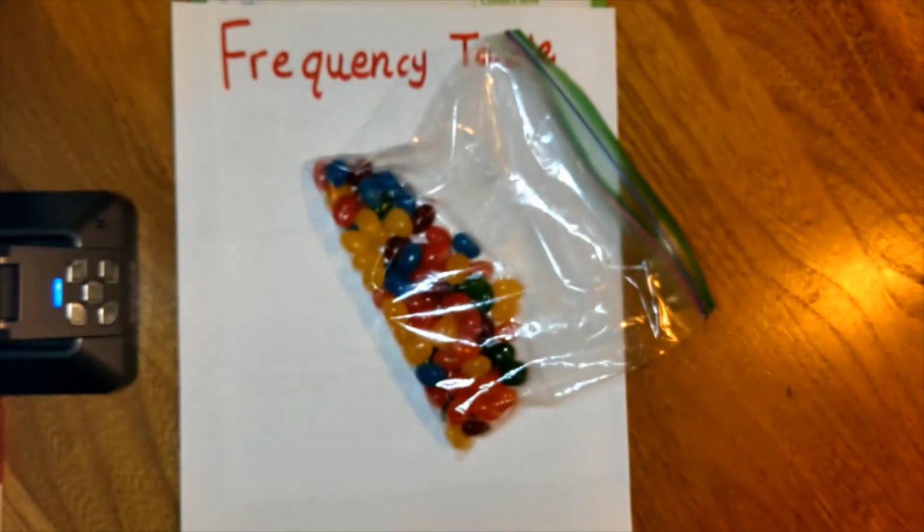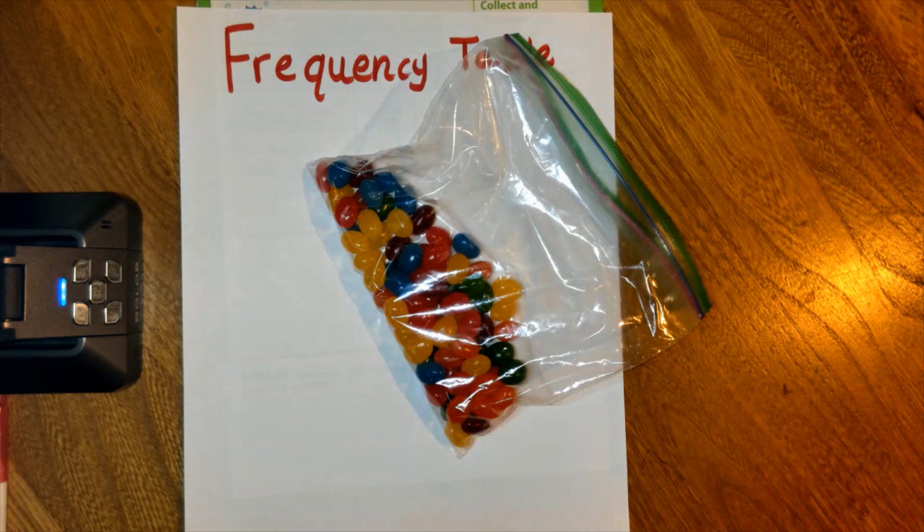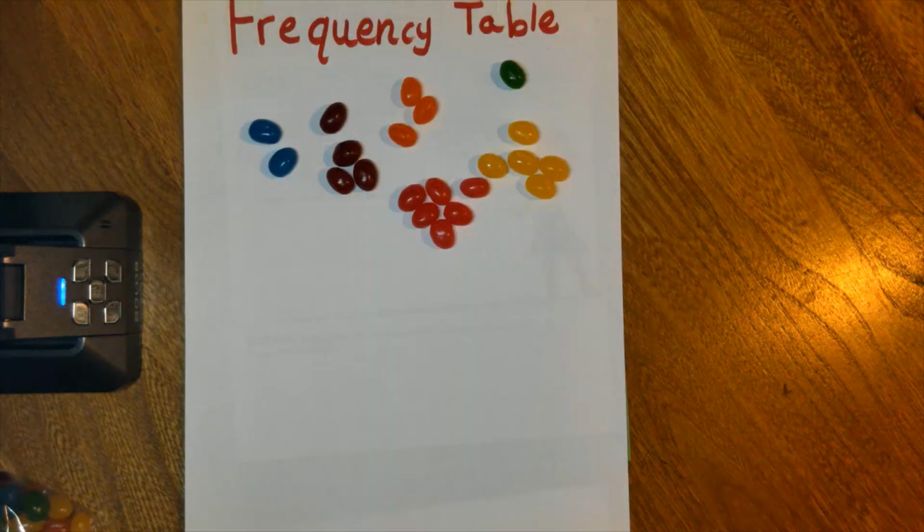And what I discovered in my basement was a bag of jelly beans. So what I'm going to do is sort these jelly beans into all the different colors and then make a frequency table over that. Okay, well I've sorted them and now I'm ready for my table.